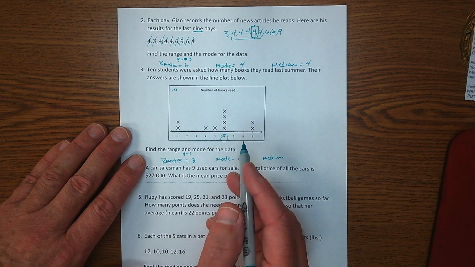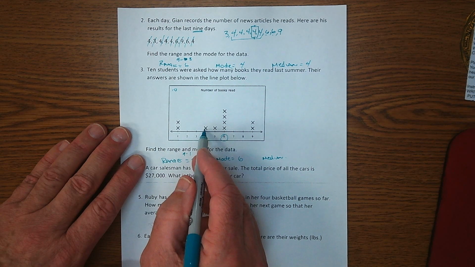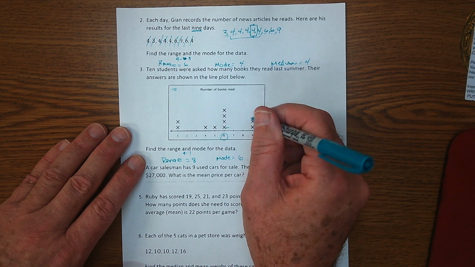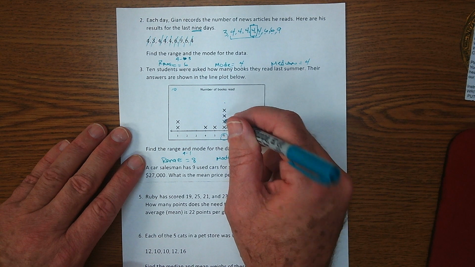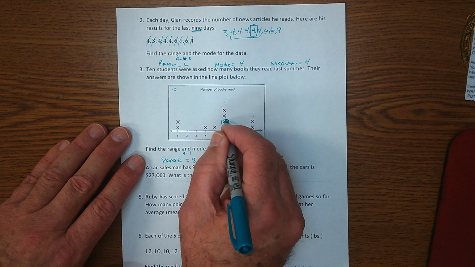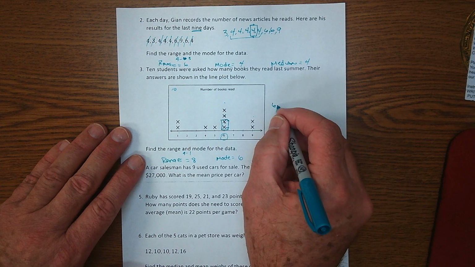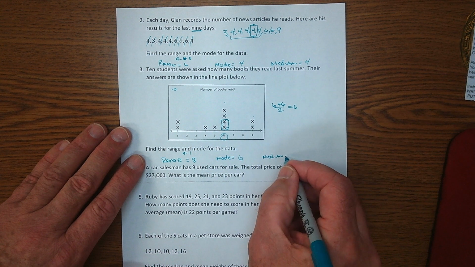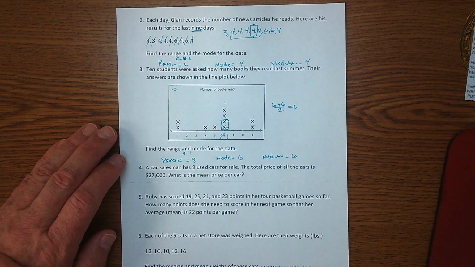So I'm looking for the 5th from the top and the 5th from the bottom, we're going to be in the middle of those two. So 1, 2, 3, 4, 5, there's my 5th from the bottom. 5th from the top, you go 1, 2, 3, 4, 5, down. Those two data points are both 6s, so it wouldn't matter if I added them together and divided by 2, I'd still get 6. So my median is 6.